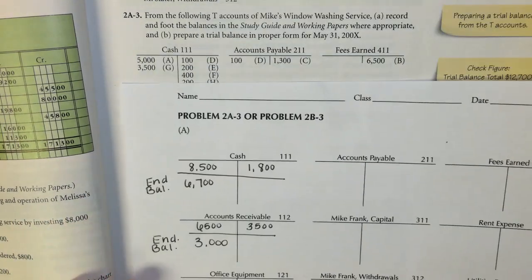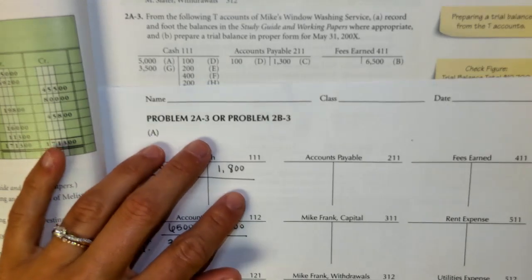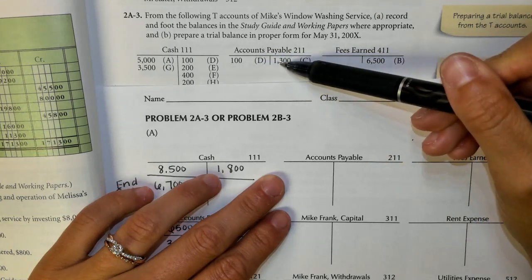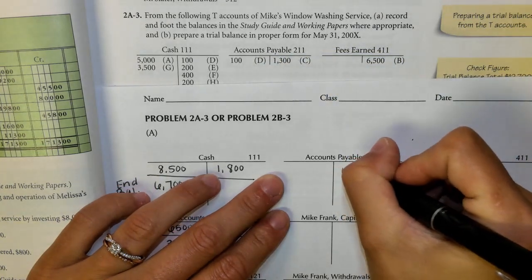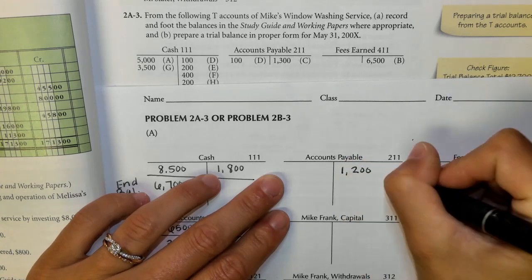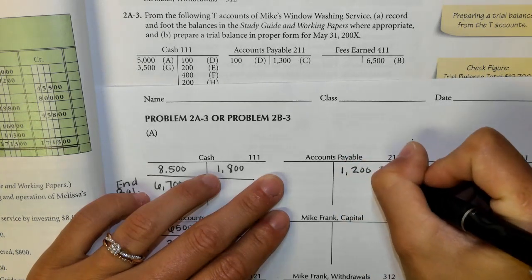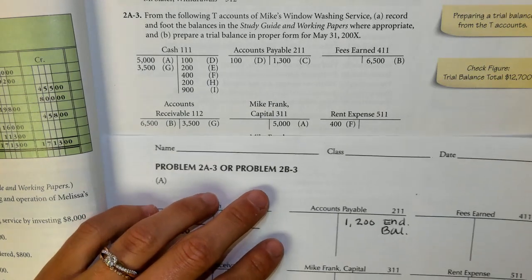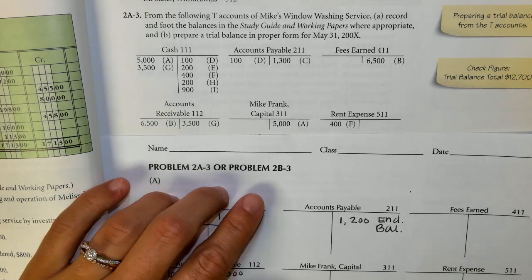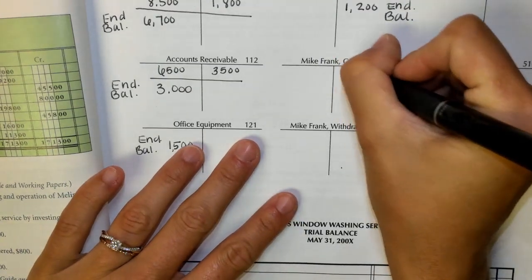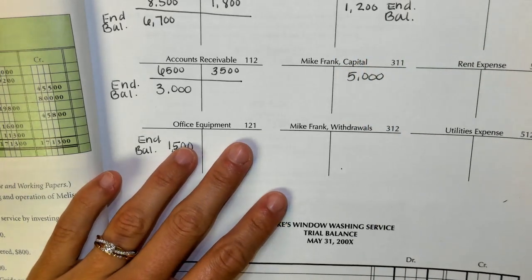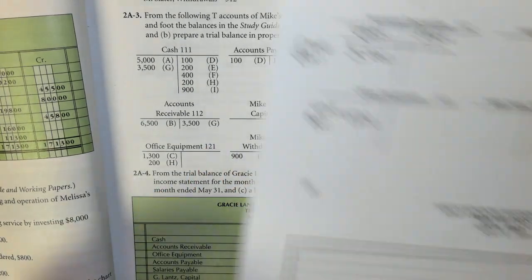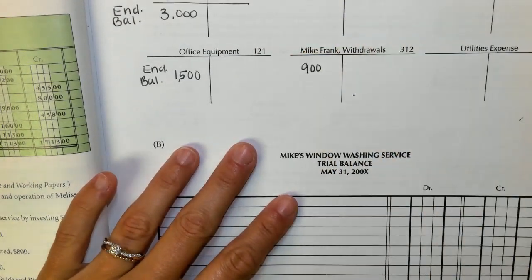Moving on to our accounts payable. Right here. So we have $100 on the debit, $1,300 on the credit. We subtract $100 from $1,300. So $1,200 is our ending balance on the credit side of accounts payable. Then we have Mike Frank Capital. Okay, nothing's really going on, so we're just gonna put that $5,000 in here so we know what that number is when we do our trial balance. Then we have Mike Frank withdrawals, same thing, $900 on the debit side. We don't have to do anything there.